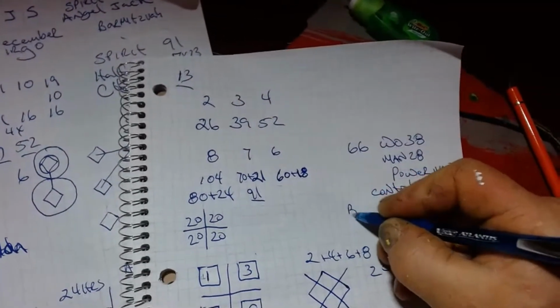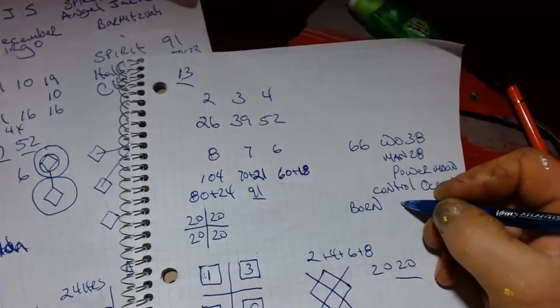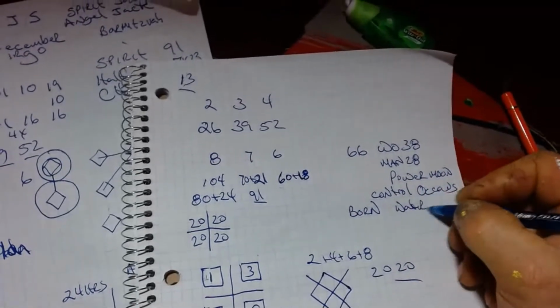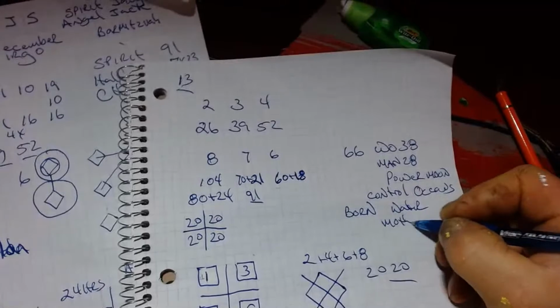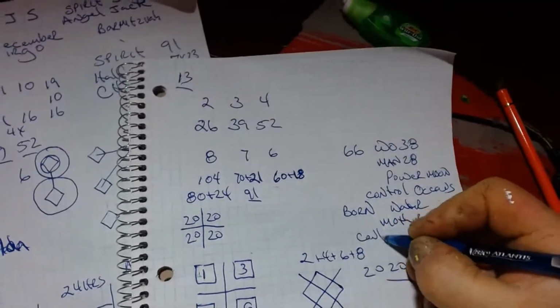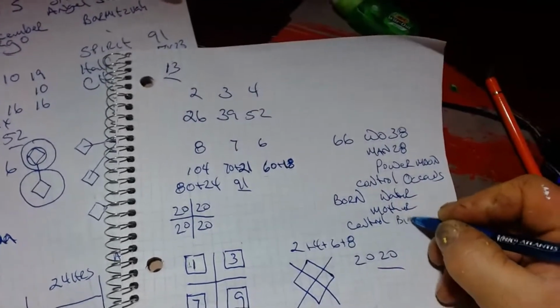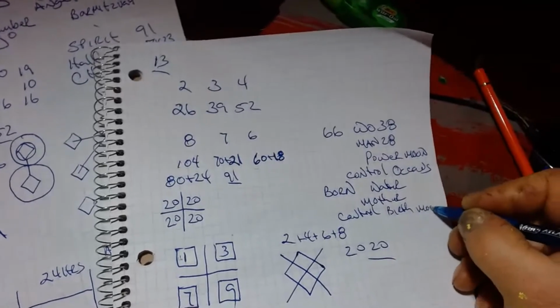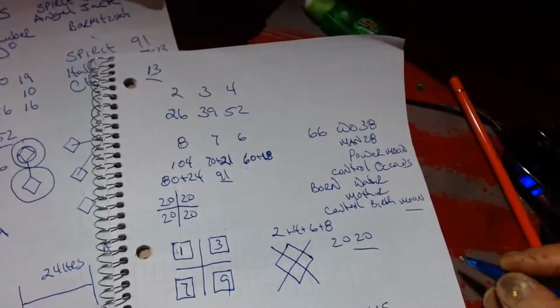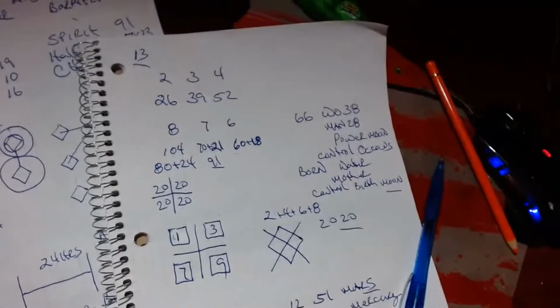And you are born in the water of your mother. Controlled the birth cycle in the moon. This is so far of what everything we were told in life.